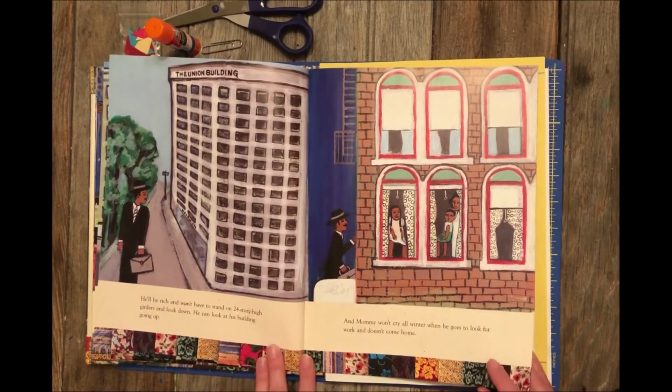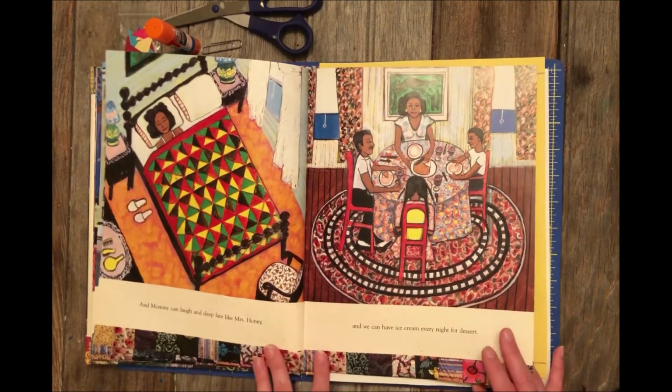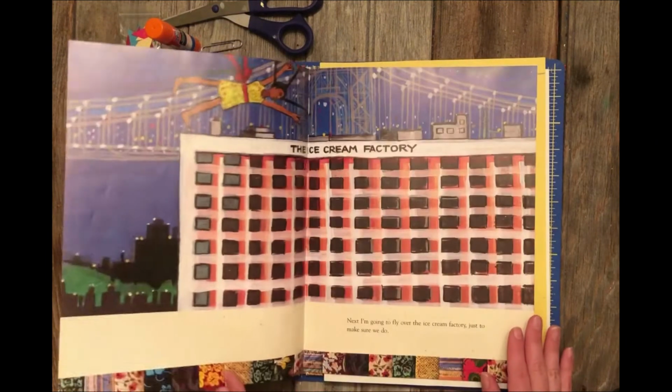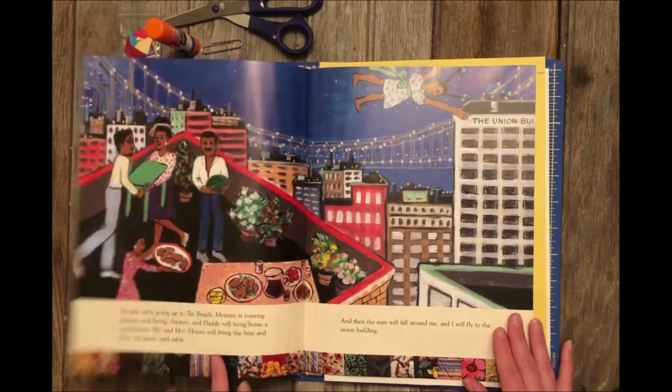And it talks about her parents and her family and how they would enjoy their time on their Tar Beach, and basically kind of a dream that she had, flying over the city.